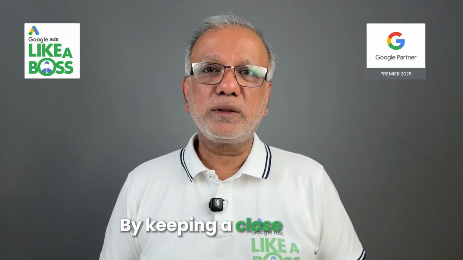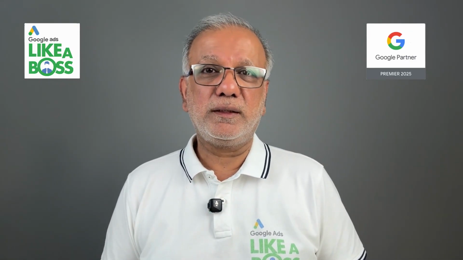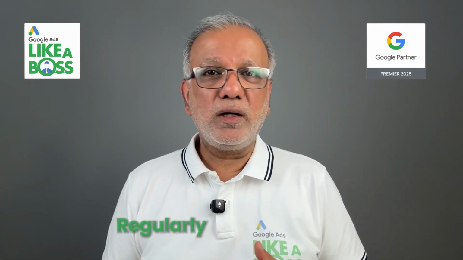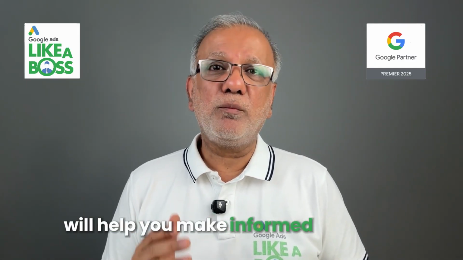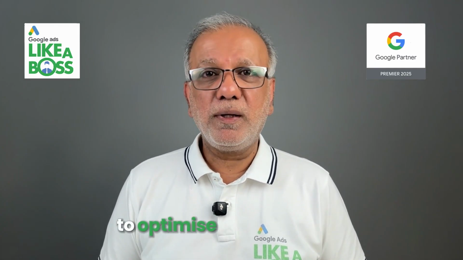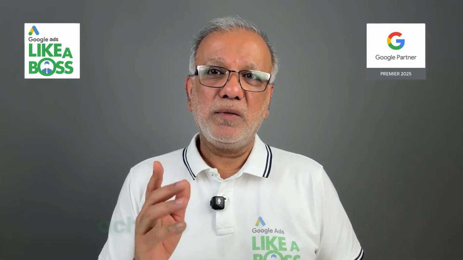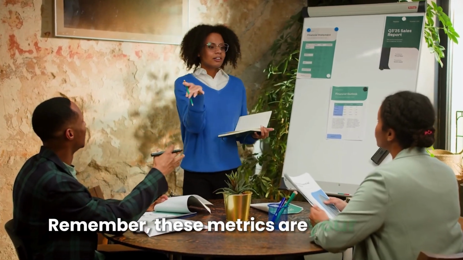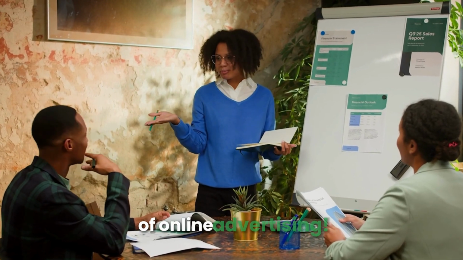By keeping a close eye on these core metrics, you can gain valuable insights into the performance of your Google Ads campaigns. Regularly monitoring and analyzing these numbers will help you make informed decisions to optimize your spending, improve your ad performance, and ultimately achieve your business goals. Remember, these metrics are your guides in the sometimes complex world of online advertising.